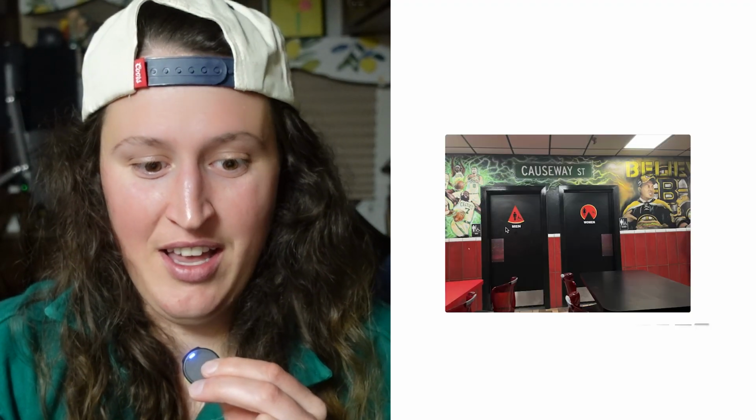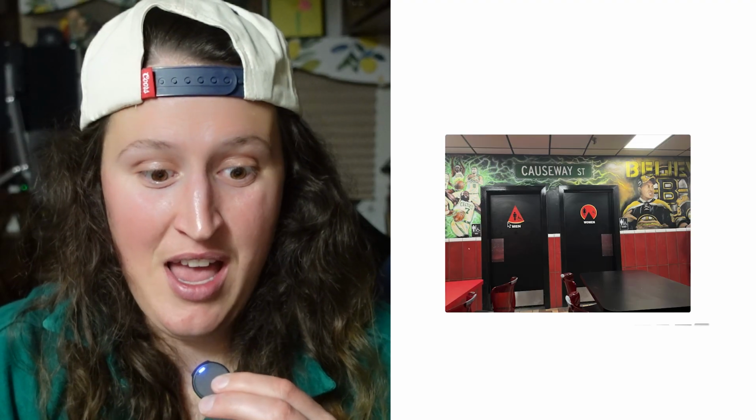This sign has a men's bathroom and a women's bathroom, but it's a pizza place, and so the men's bathroom is a slice of pizza, and the women's bathroom is a full pizza with a slice removed.